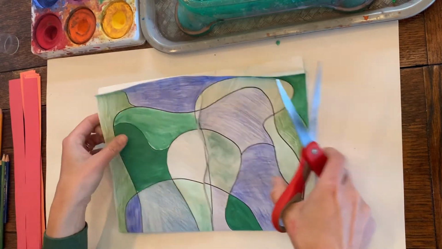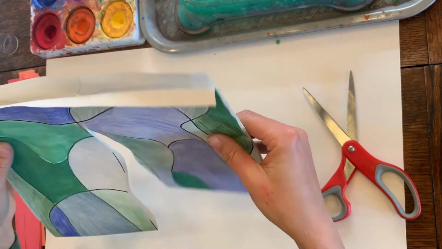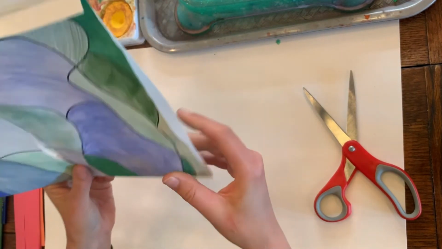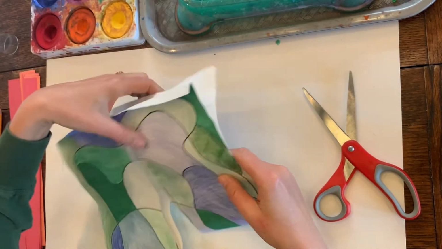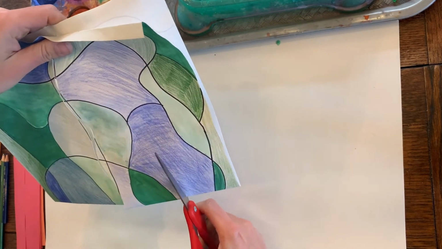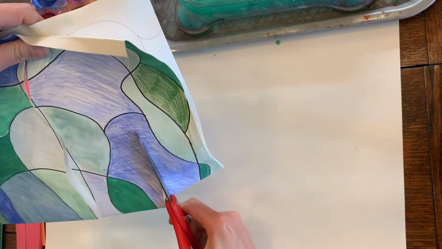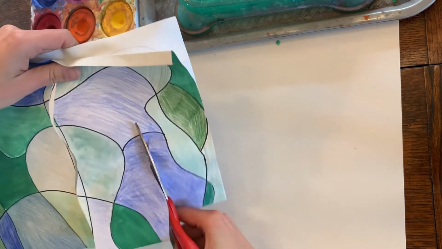Okay, so from there, now we have two equal portions, and it almost looks like little shorts. So we are going to now take these halves, and we're going to cut them in half again to make 4 sections. So I'm going to start in the bottom middle again on one of my sides, and I'm going to cut a curvy or wavy line.